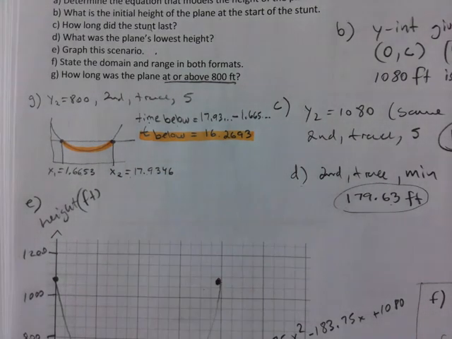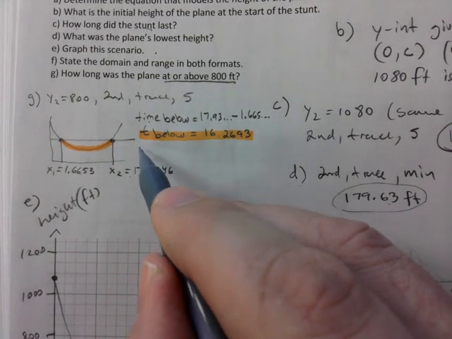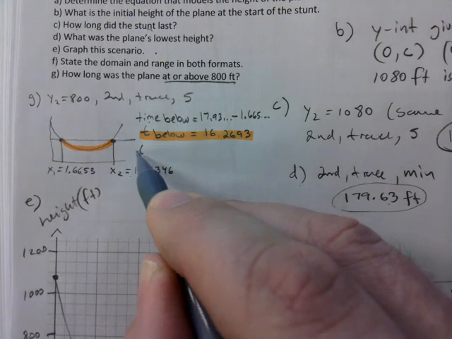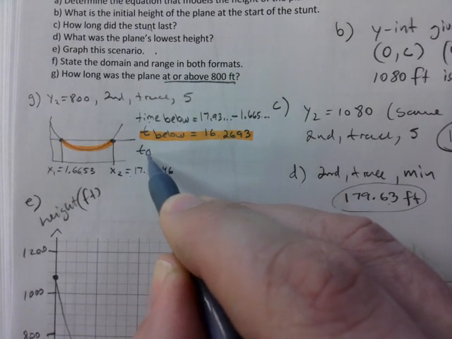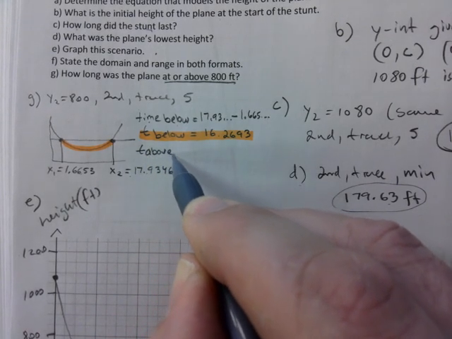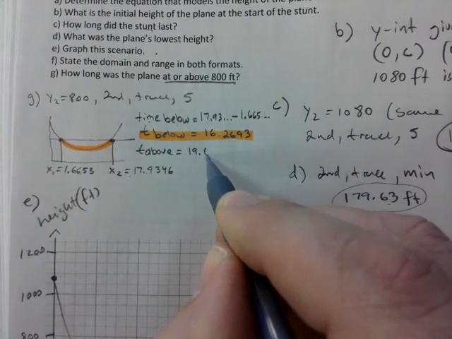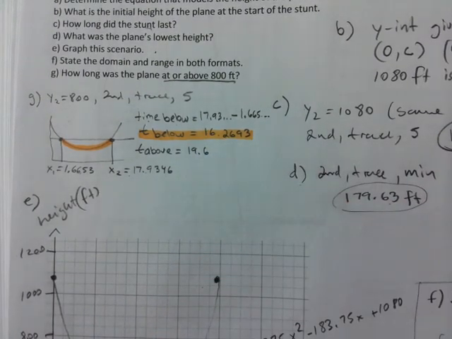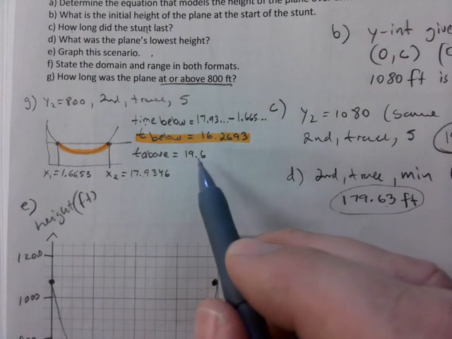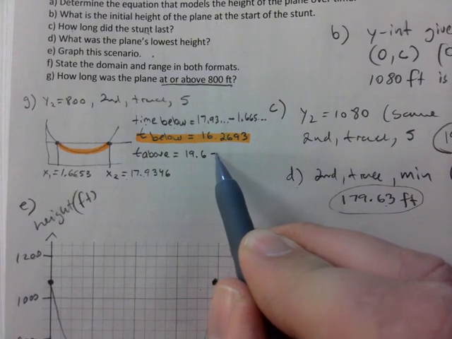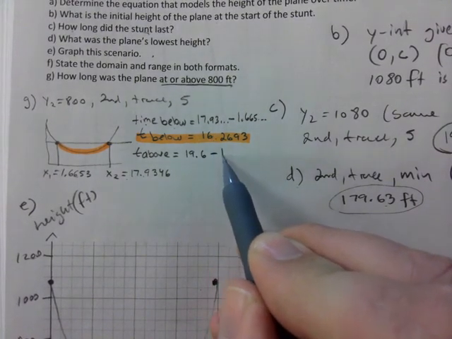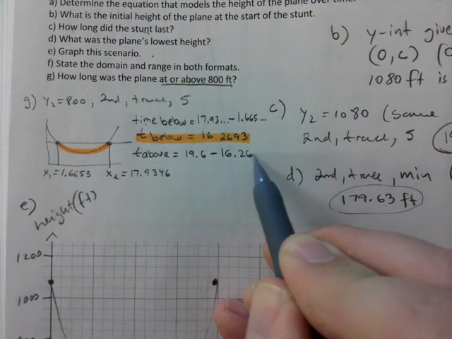But you want above. So how do we do that part? Time above: we take the total time that this plane performed the stunt for, which is 19.60 seconds, minus this time here, 16.2693.